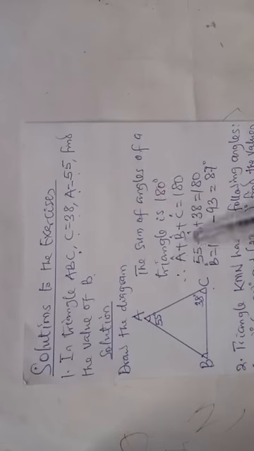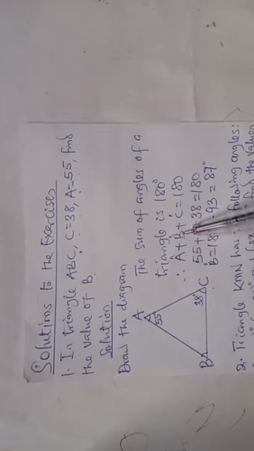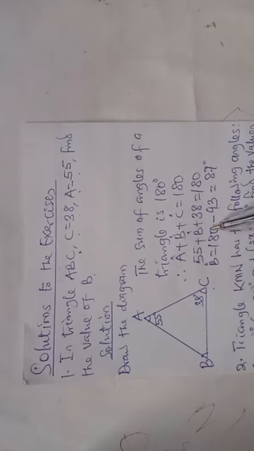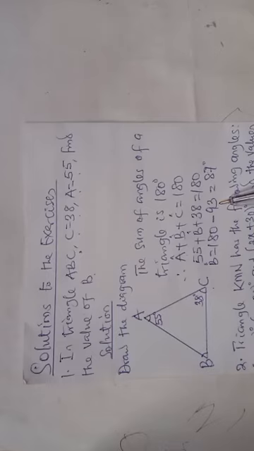So substitute each of those angles. Angle A is this, B is unknown, this is angle C. When you add this and this, you have 93. So angle B is going to be 180 minus 93 degrees, because when you add this, you're going to have 93. When this 93 goes to the other side of the equality sign, it becomes a minus sign. So when you subtract this from 180, angle B is going to be 87 degrees.